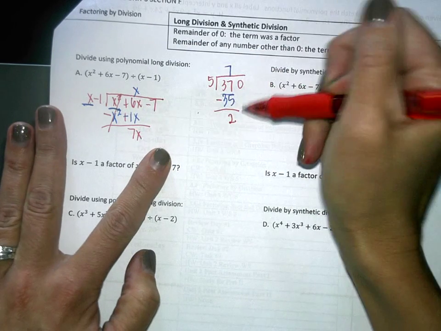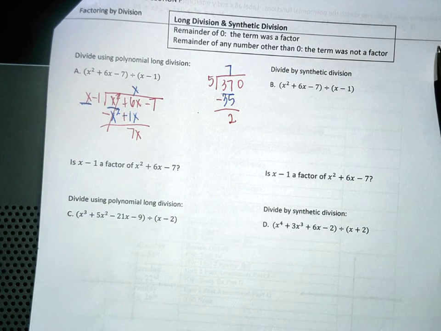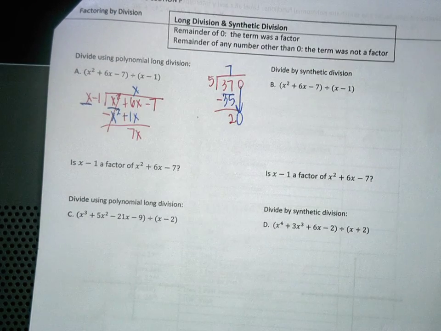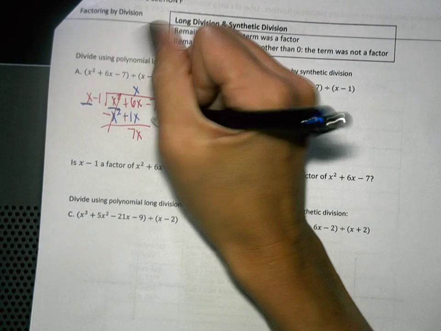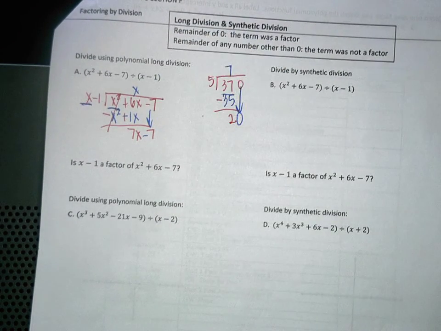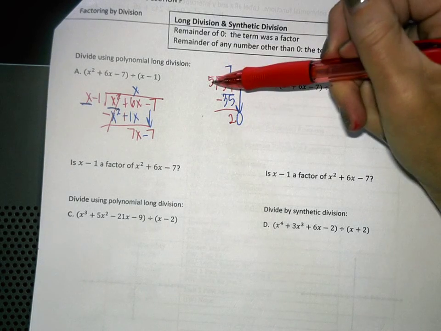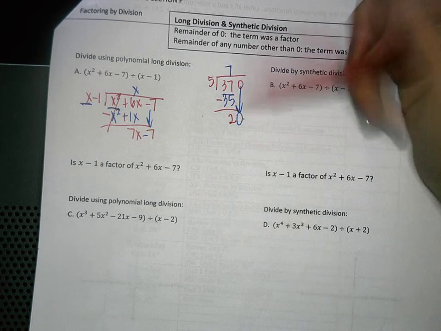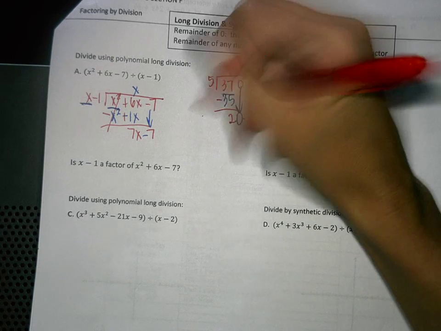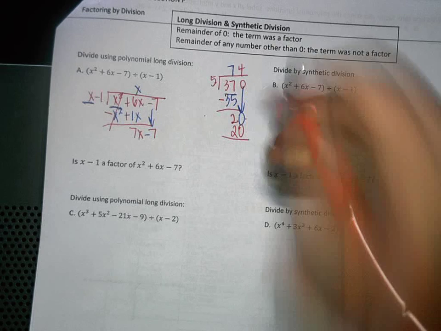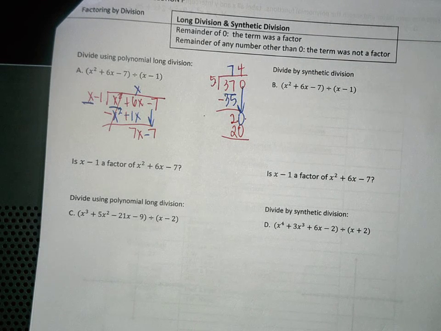Going back over here, what is your next step when you're doing long division? Bring down the 0. Guess what I'm going to do over on the other problem? Bring down minus 7. And then what do I say? 5 times what equals 20? 5 times what is 20? 4. And we go 5 times 4, which is 20. Okay, I'm going to stop there for just a minute. Yes?